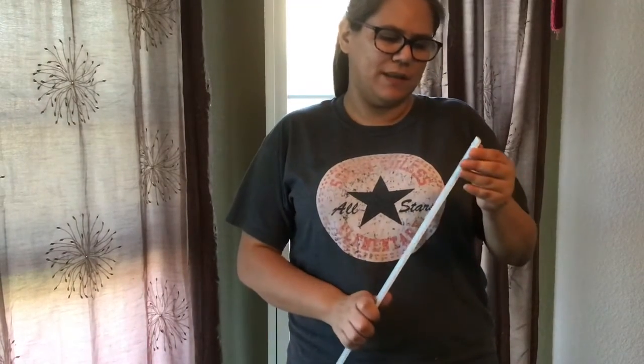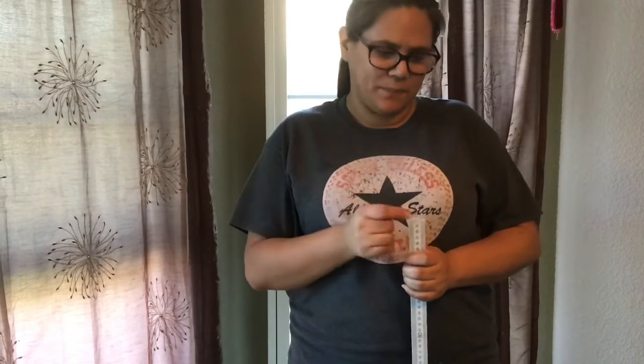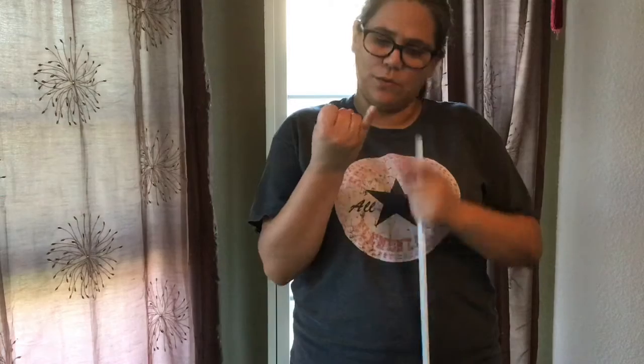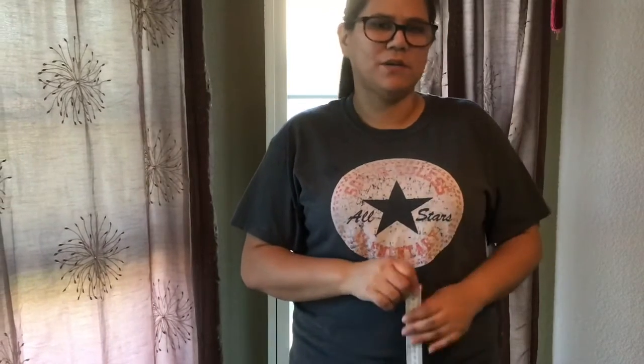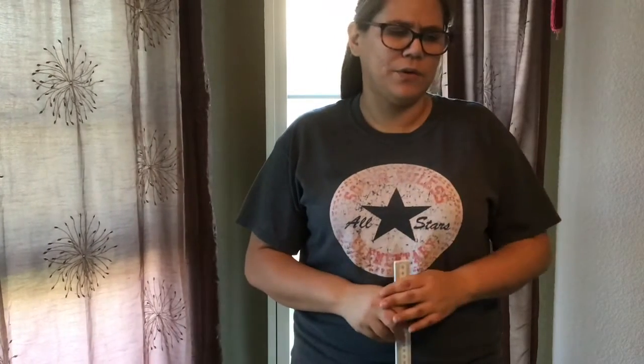Our smallest unit in that would be a millimeter, which is about the width of a dime. Then we've got our centimeter, which is about the width of your pinky. So from here, from one end to the other end, that would be a centimeter. We don't really talk about decameter. Some people always ask about that, but a decameter would be the same as 10 meters. But we'll go through that in a bit.